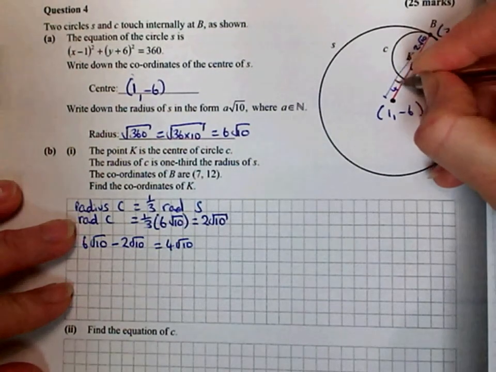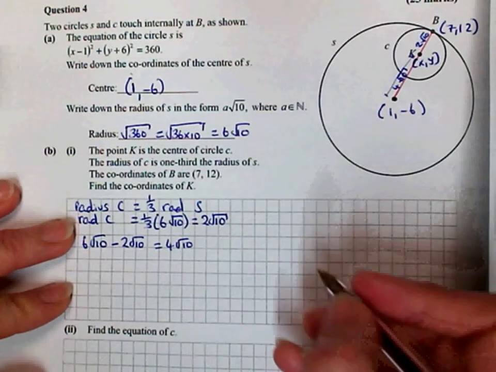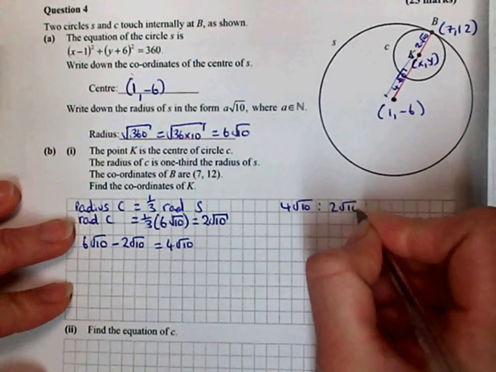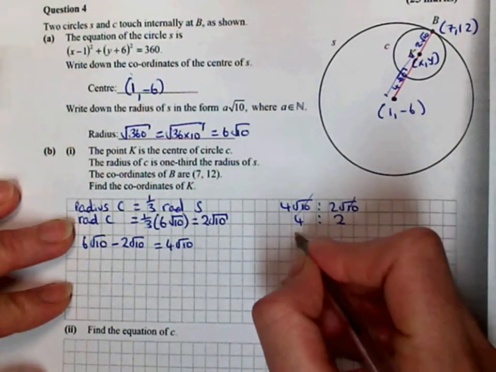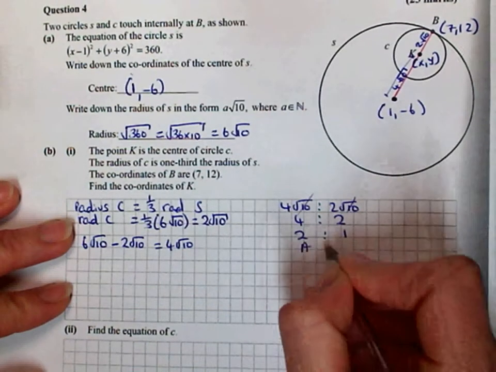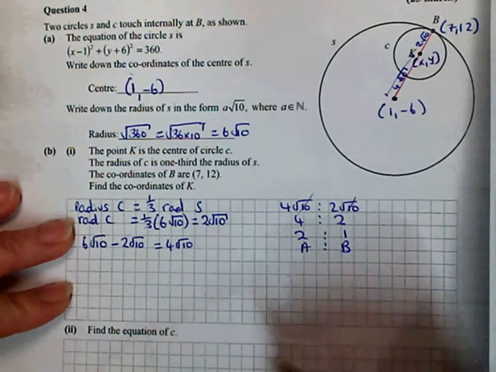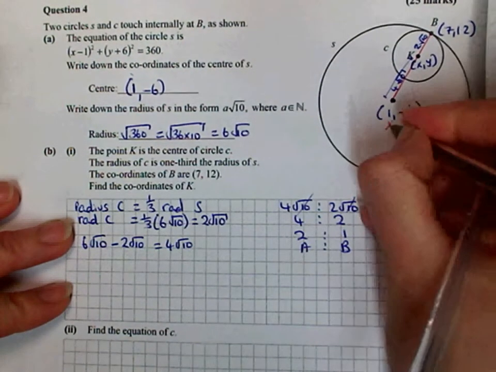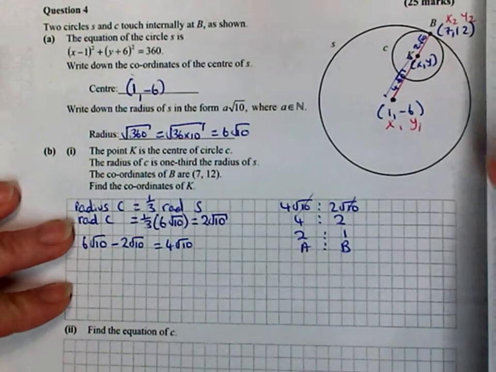So now we're going to be able to find our ratio. So the ratio is 4 root 10 is to 2 root 10, which is 4 is to 2, as the root 10s cancel, which is 2 is to 1. So that'll be your A is to B in your internal division formula. Okay, so these are the points that we're going to use. So this is going to be our X1, Y1, and here is going to be our X2, Y2.